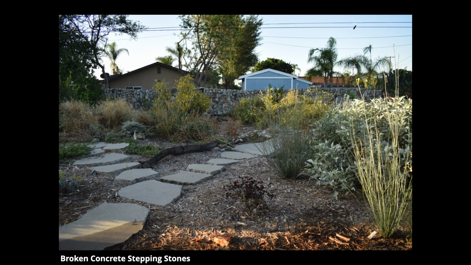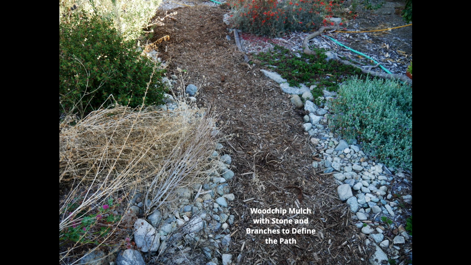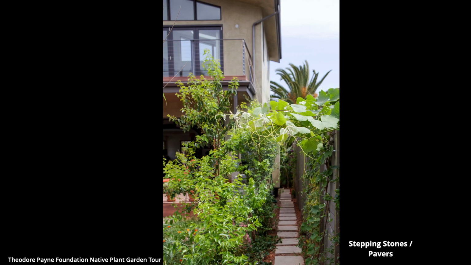So here's just a very informal example, broken concrete stepping stones in mulch in this young garden starting to grow in. Here is an example of wood chip mulch with stone and branches to kind of help define the path and the planting versus pathway areas as those plants grow in. Here's an example of just stepping stones that you can get from a hardware store.